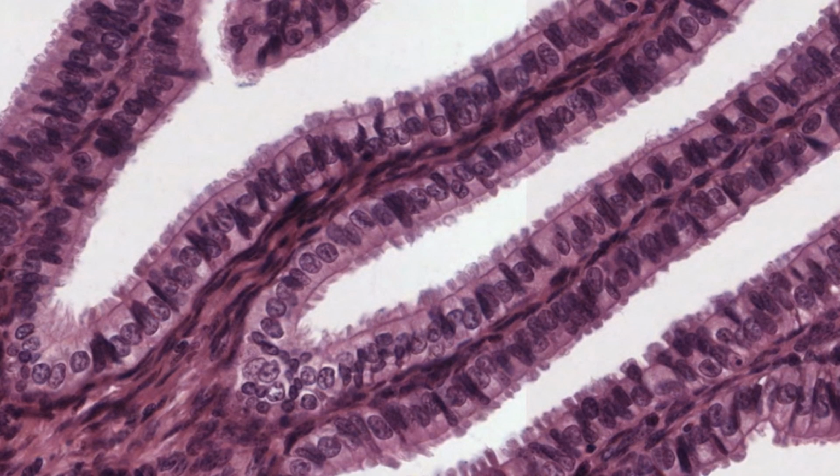Here is another example of a simple columnar epithelium with another type of surface specialization. These are cilia lining the uterine tube. The shape of the nucleus generally reflects that of an epithelial cell, so the shrewd histologist infers the shape of the cells from that of their nuclei.